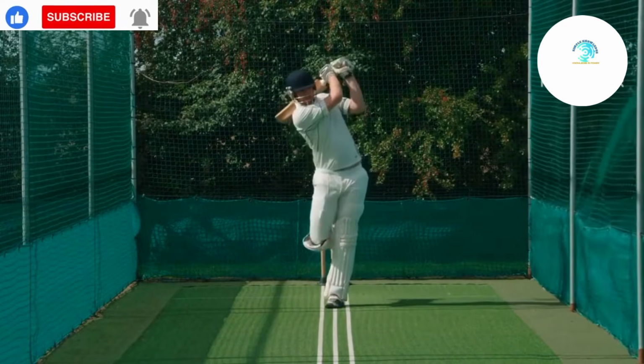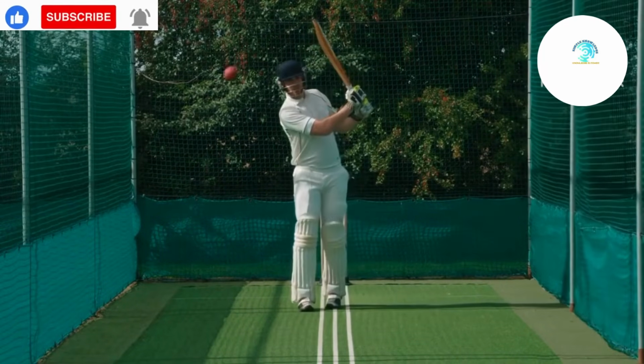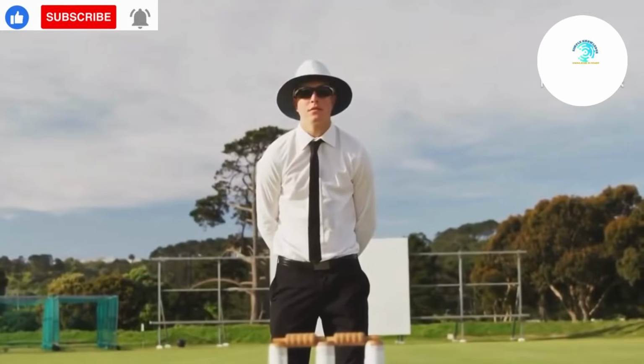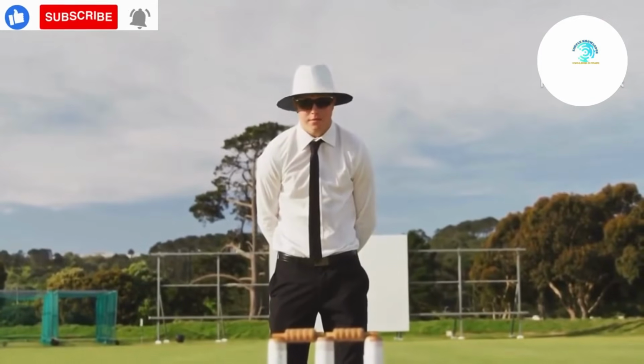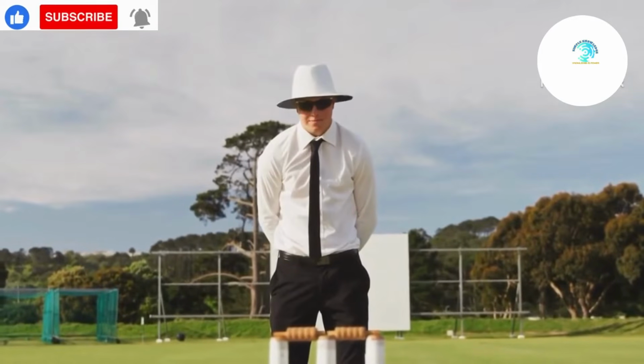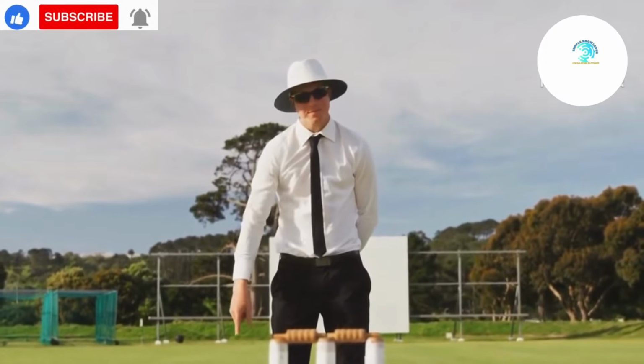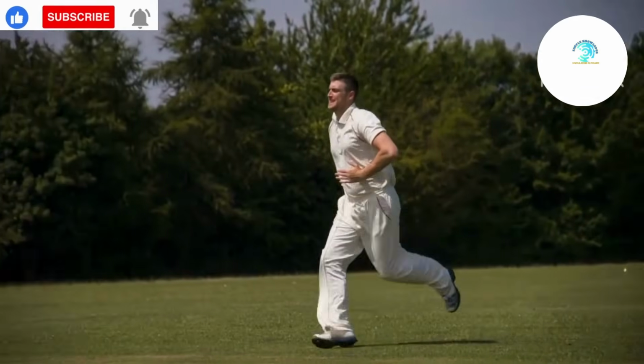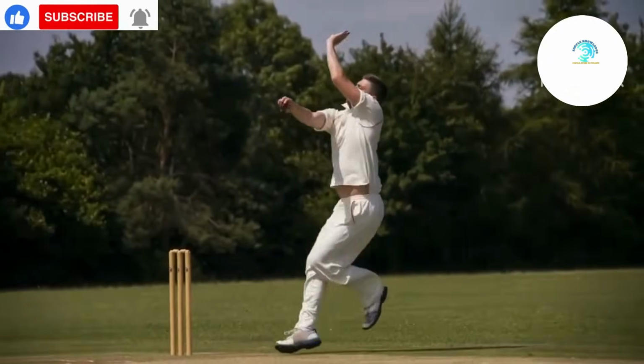5. First inning. Bowling team. The bowling team takes turns bowling the ball towards the batsman, aiming to dismiss them. 6. Scoring runs. The batsmen try to score runs by hitting the ball and running between the wickets. To score a run, both batsmen must successfully run to the opposite wicket while the ball is in play.